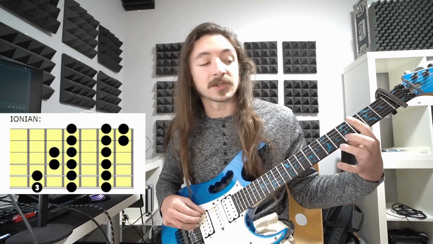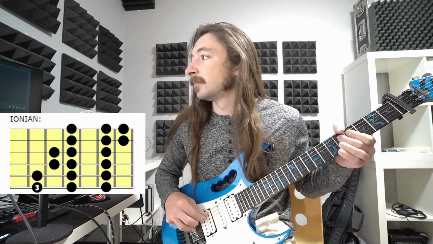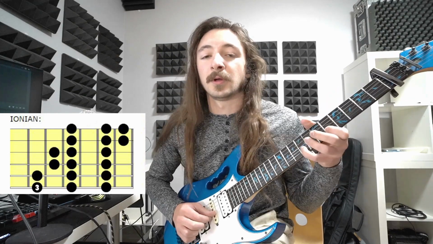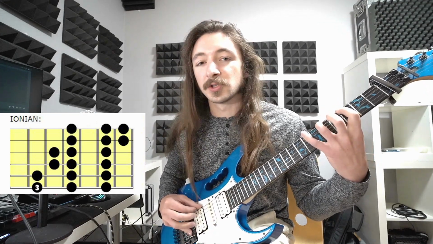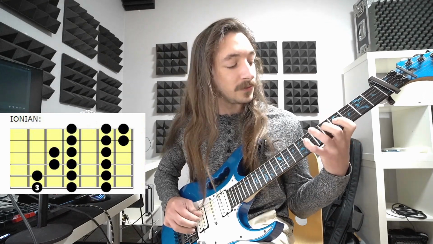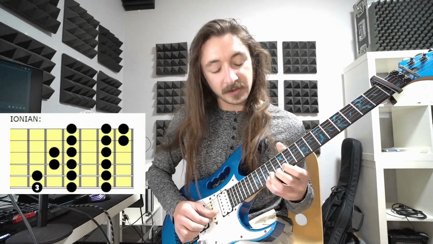So the Ionian mode, starting on the 3rd fret, is going to be G. And we need to know all of those notes and then number them like this. 1, 2, 3, 4, 5, 6, 7. Those numbers are now our scale degrees.